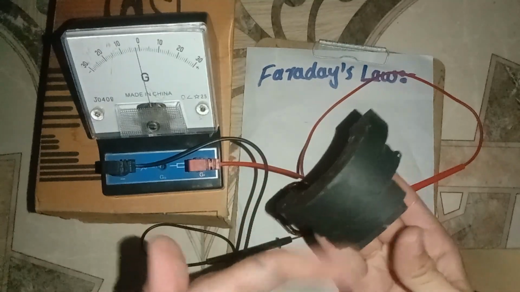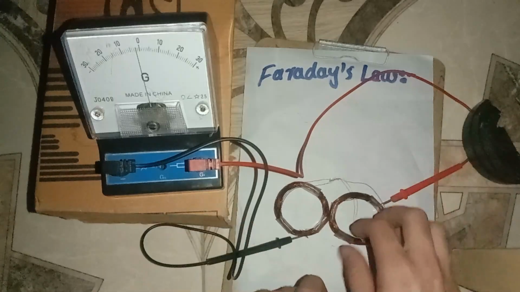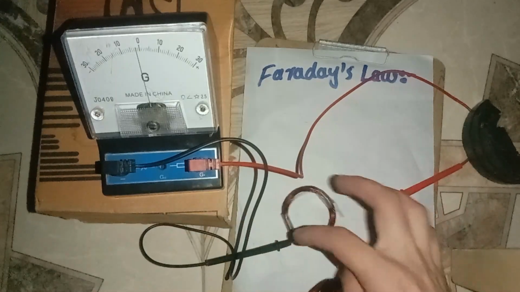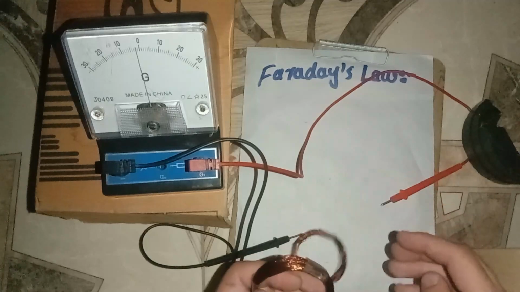This is that permanent magnet, and these are the coils, and this is the first coil.